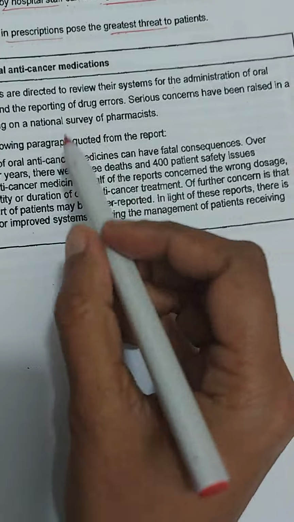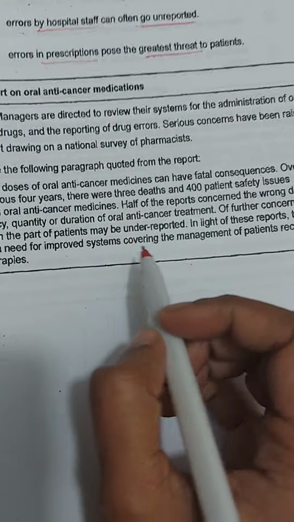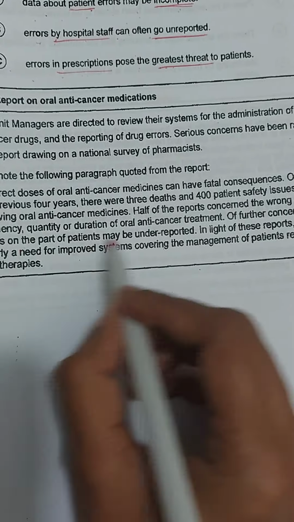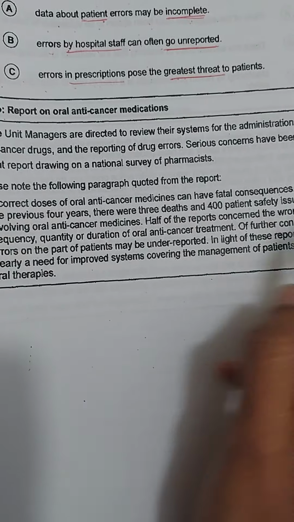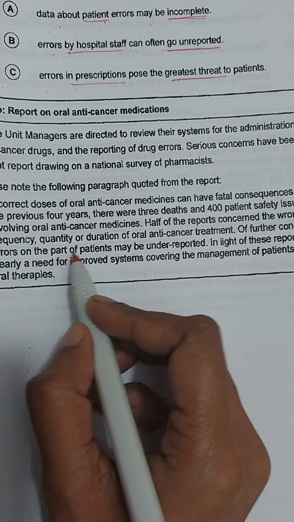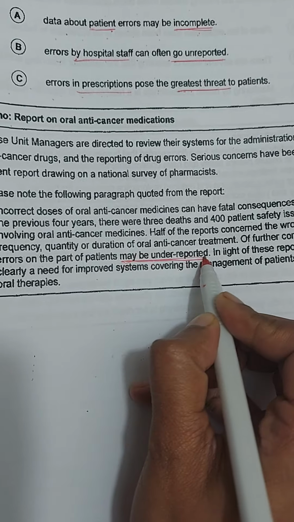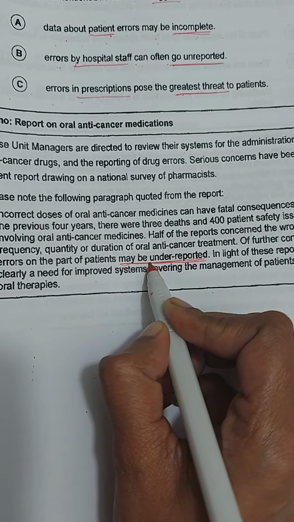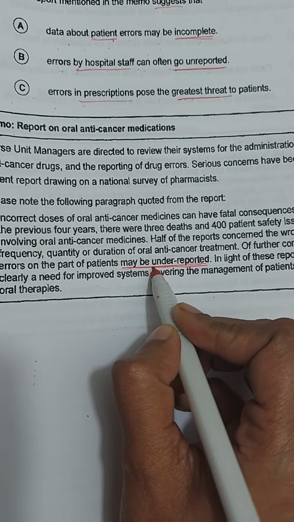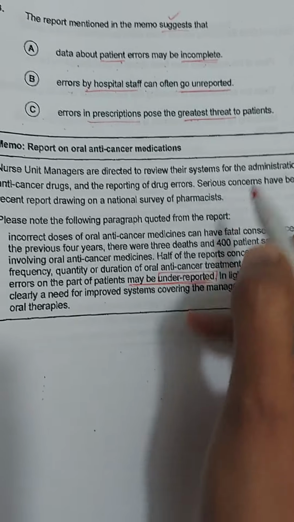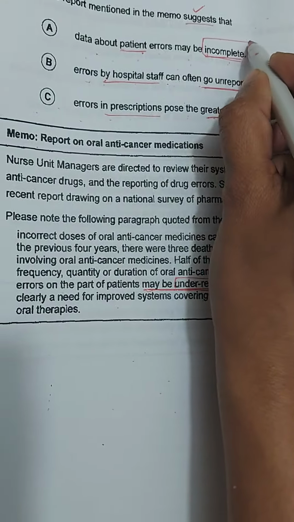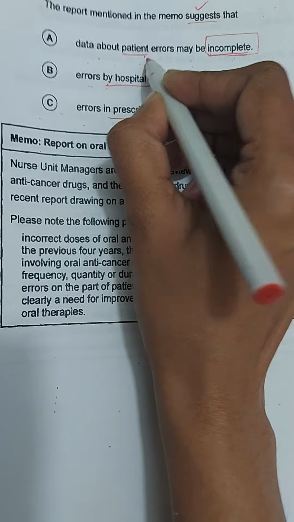Let me see about patients first of all. Okay, here it is given: of further concern is that errors on the part of patients may be underreported. It is only underreported. They never said unreported. So I can consider underreported as incomplete about patient errors.